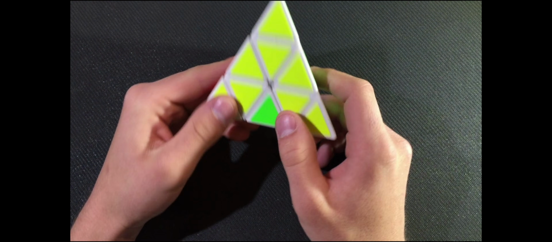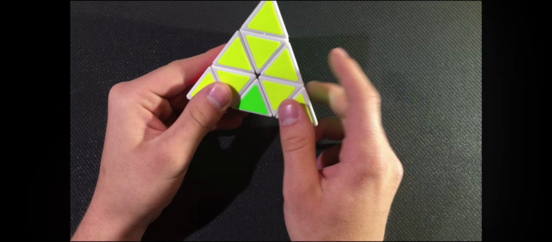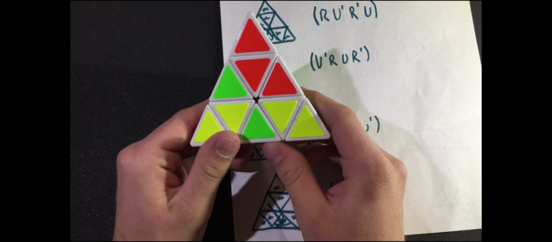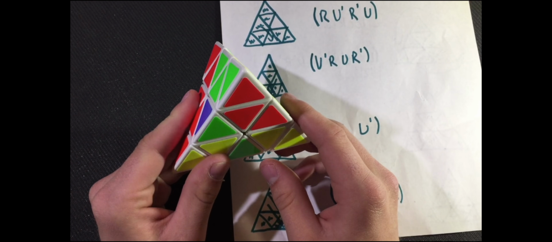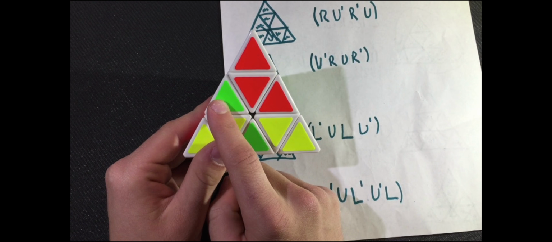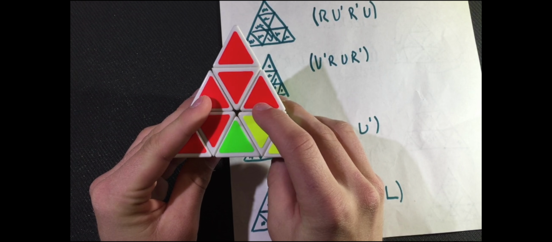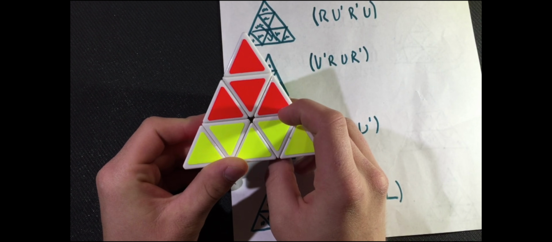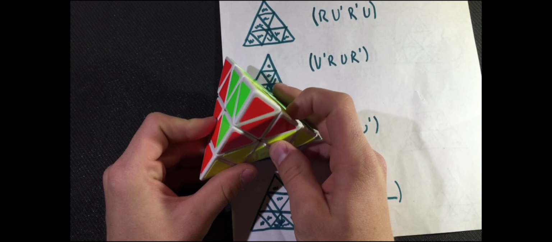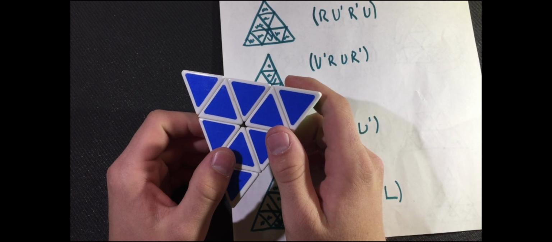But anyway, let's make something else a keyhole. Let's make this one the keyhole. Okay, this is the other case on the second layer. You'll realize that it needs to go here, and it's just the inverse algorithm. It'll be R, L, R prime, L prime. And then that's inserted, and it just happened to solve itself.